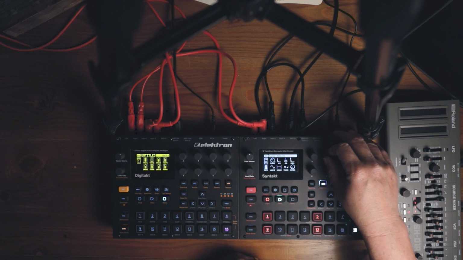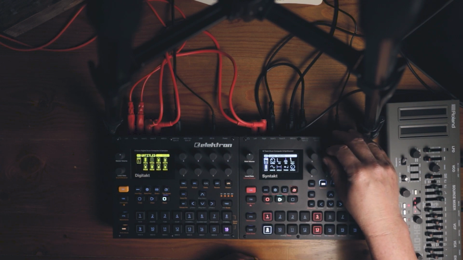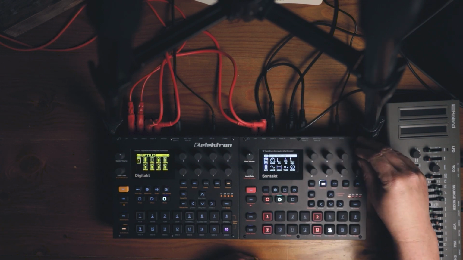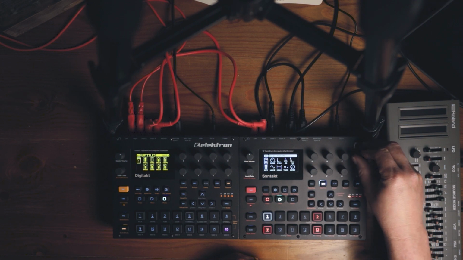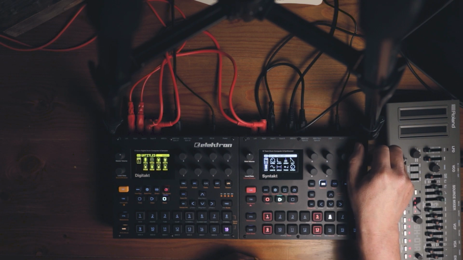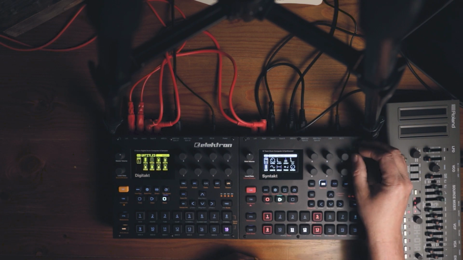So you've got your sweep time and your depth. Then you have your decay, how long you want it to ring out. So if you want to do big fat round 808 sounds, you can. If you want to go back into tighter 909 sounds, you can do that as well.